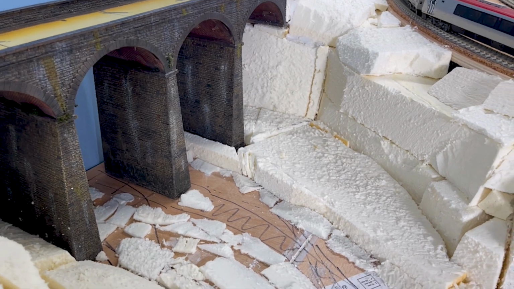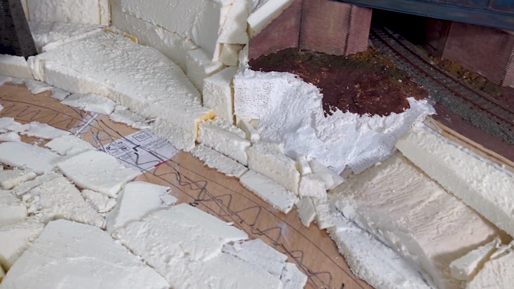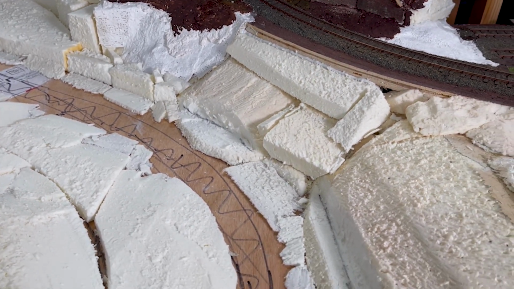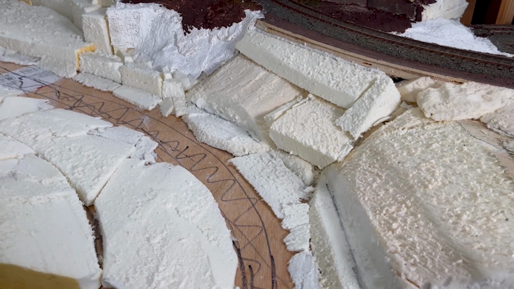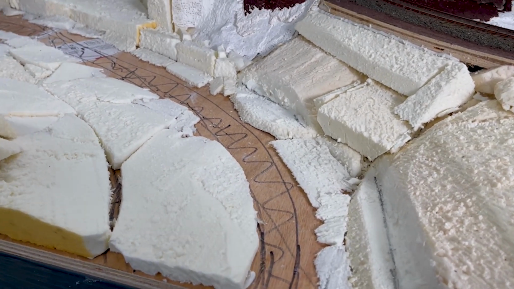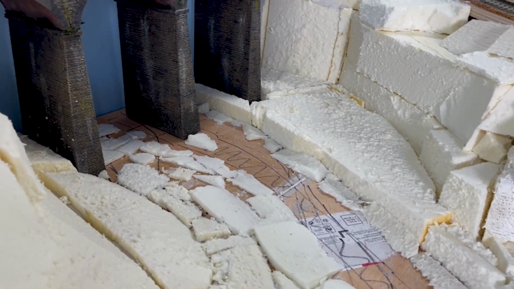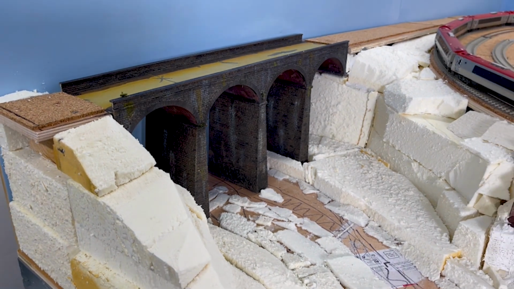There are key things to bear in mind when we get to doing the river and the detail. The width of our river is really important, but we'll talk about some of the features that are related to the width of a river when we get to that point. So I'll come back when everything is plaster bandaged, and hopefully you'll then see how things are going.